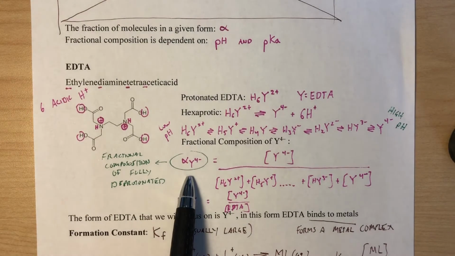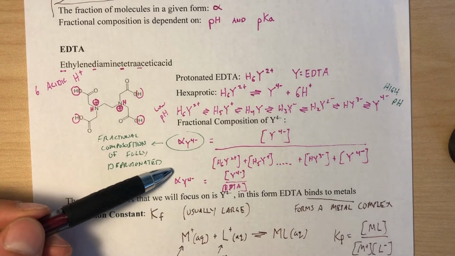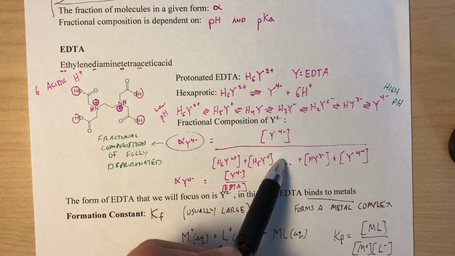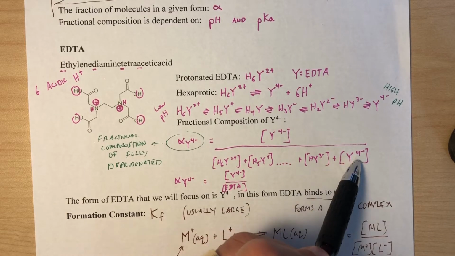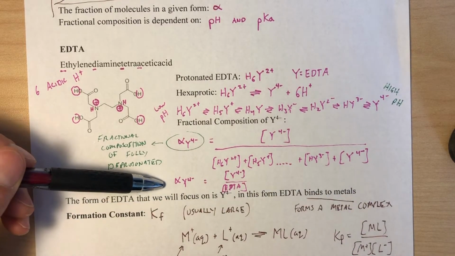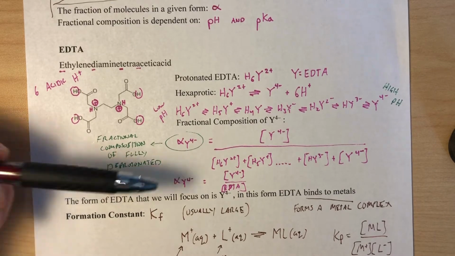The fractional composition of the fully deprotonated EDTA is given using this symbol here, alpha Y4-, and that is equal to the concentration of our fully deprotonated species, Y4-, divided by the sum of all of the species in solution, which is all of the forms of EDTA, which is sometimes why this expression gets simplified down to being the concentration of Y4- divided by the concentration of all of the EDTA.